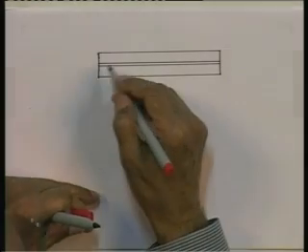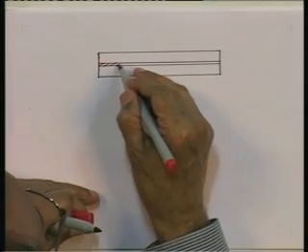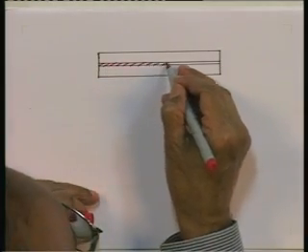This is our heat exchanger, this is the heat transfer surface.